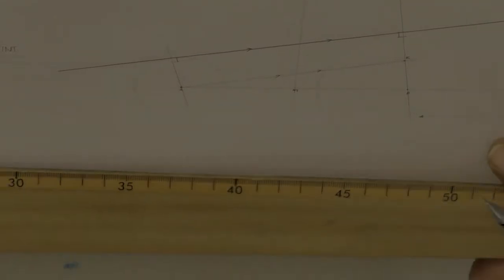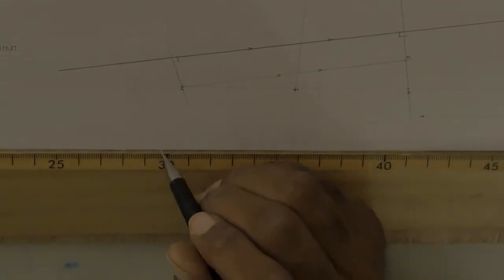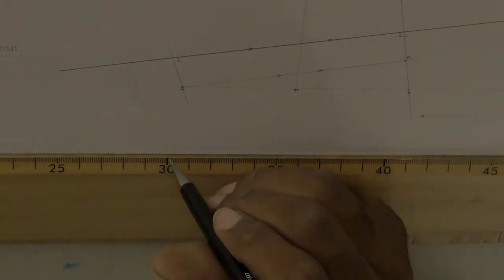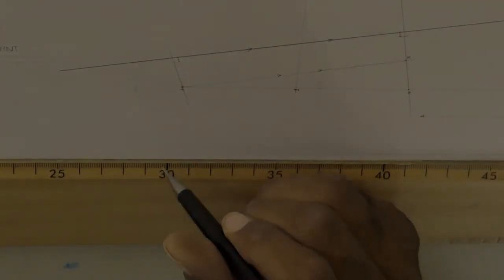Alright, so just let me end by placing a note here so that you guys can see what I've done today. And just recapping, today we dealt with tangency. We dealt with three conditions.